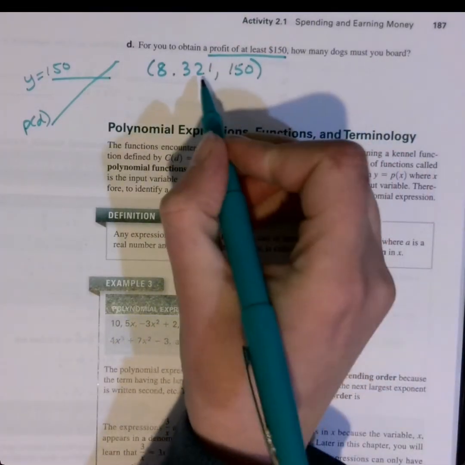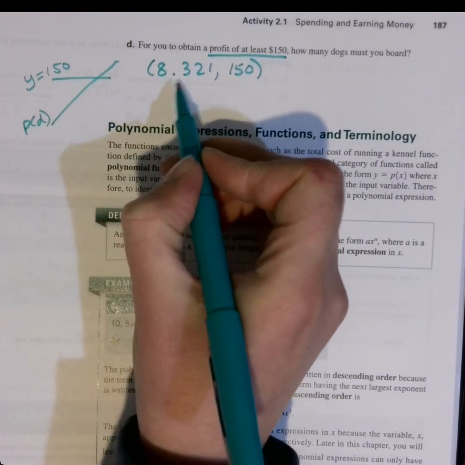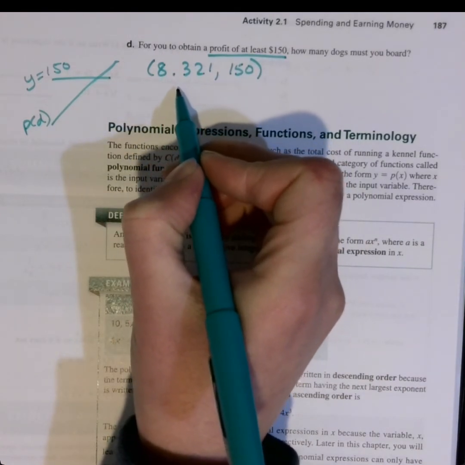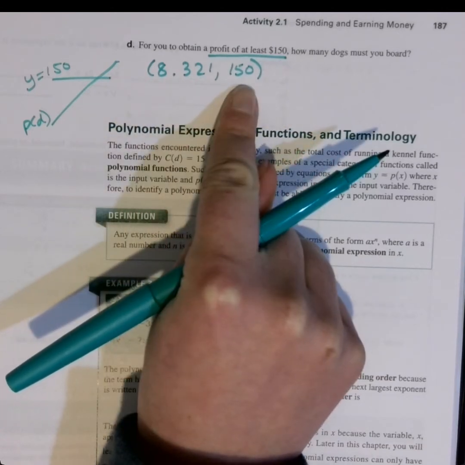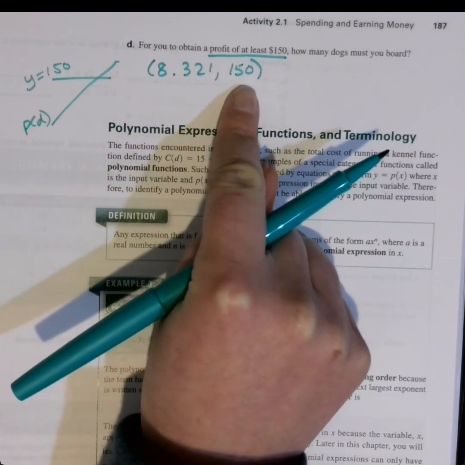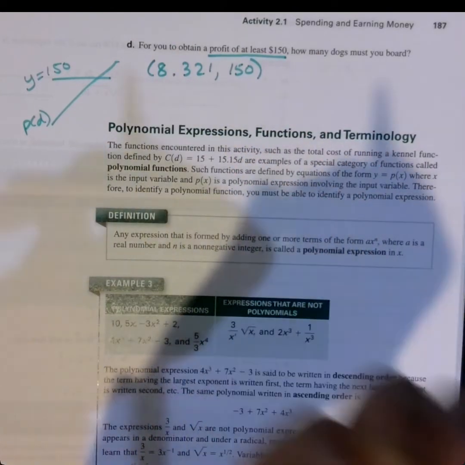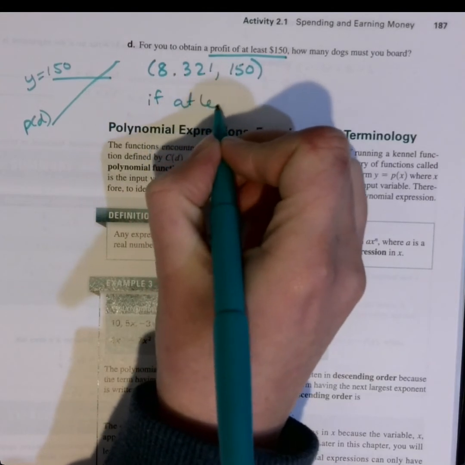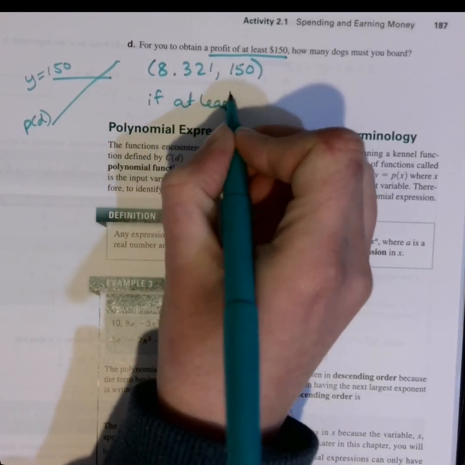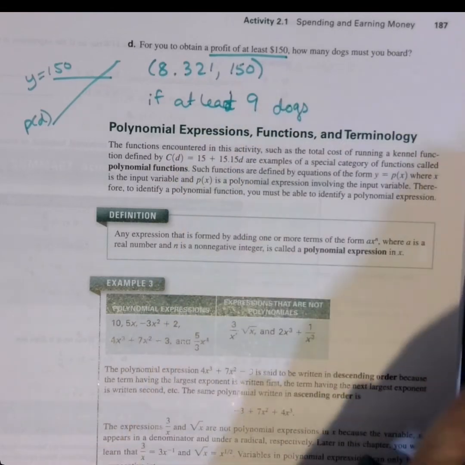So in terms of dogs, I can't make 8.32 dogs come in. And if I have only 8 dogs, I don't make 150. I'm still below 150. So we're gonna need 9 dogs because 8 dogs won't do it. So if at least 9 dogs come in, the profit is over 150.